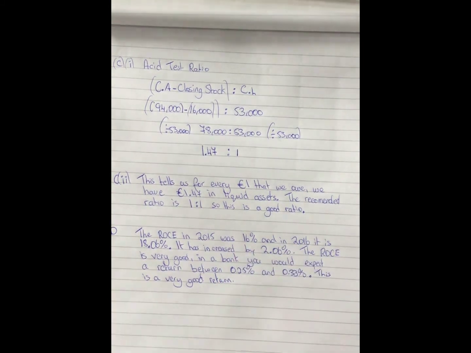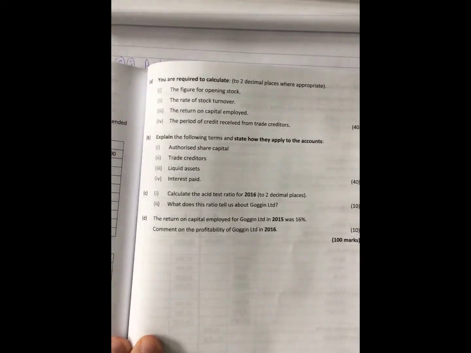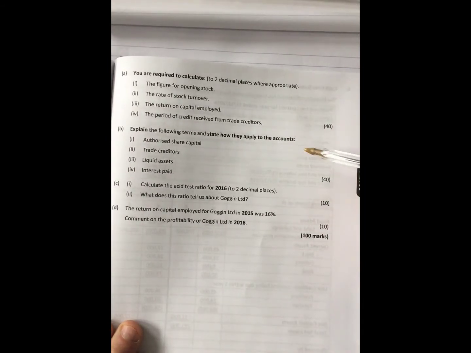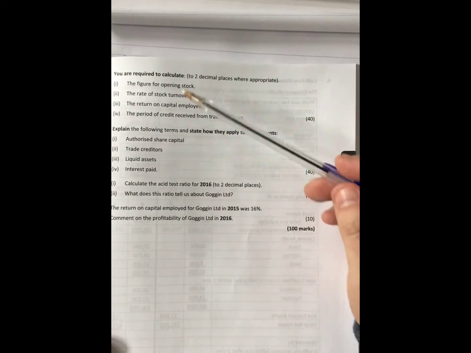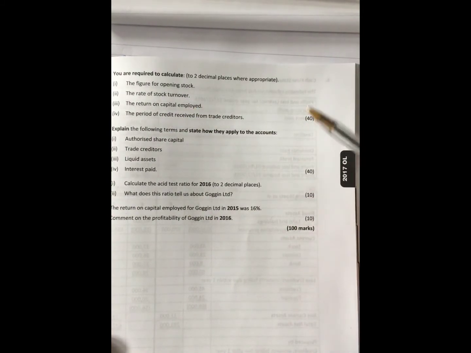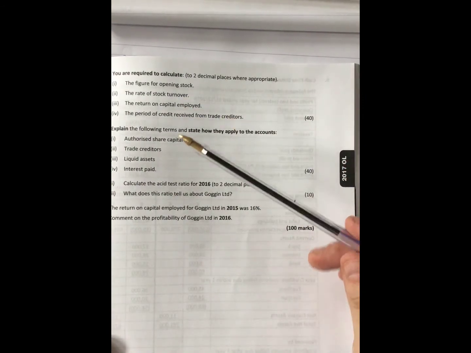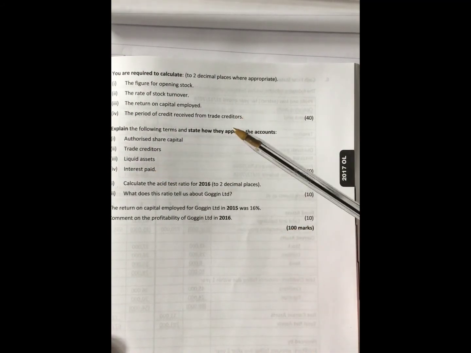Okay, so that's question 5. As I said, it comes up every year. This really should be your starting point almost going into the exam. I will put up a video later on showing all the formulas that you need. But as I said, every year, question 5, this comes up. There's only so many ratios they can ask, and so many definitions they can ask as well.